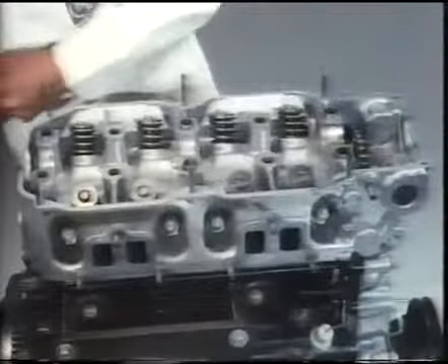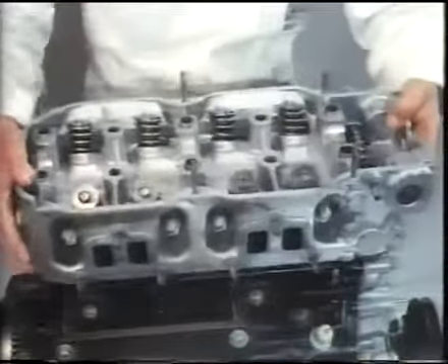On the reciprocating engine, the camshaft and the cylinder head are removed. At last, the pistons are visible.